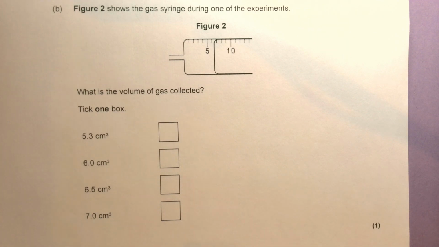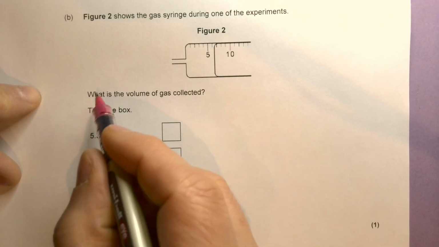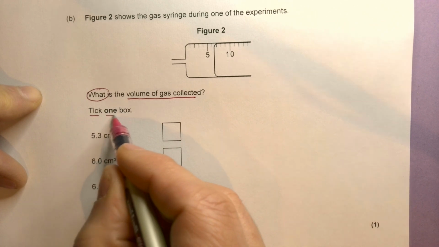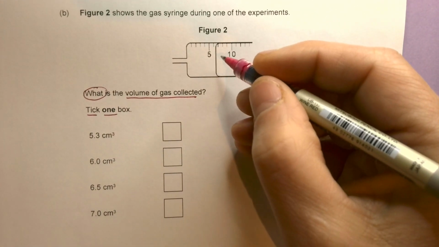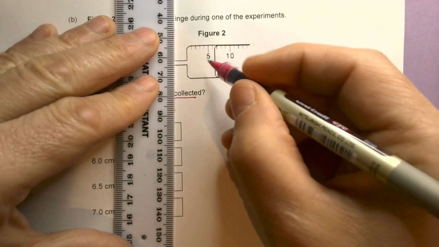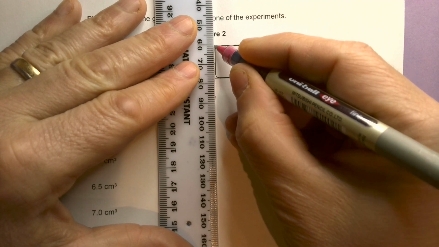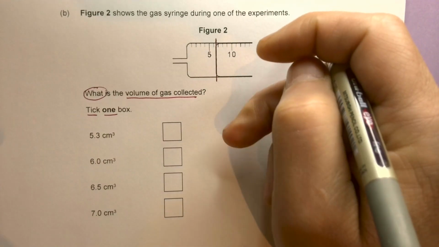Part B, figure 2 shows the gas syringe during one of the experiments. What is the volume of gas collected? We've got to tick one box, it's worth 1 mark. So we're looking here at, there's 5 there, it's 10 there, and we're trying to work out whereabouts we've crossed there.